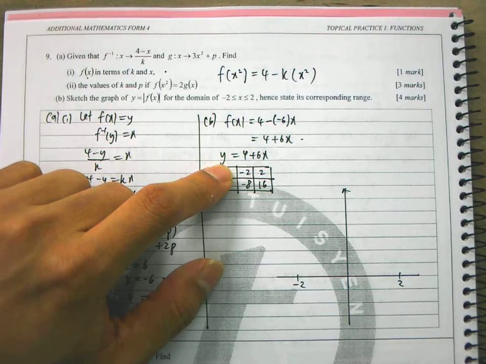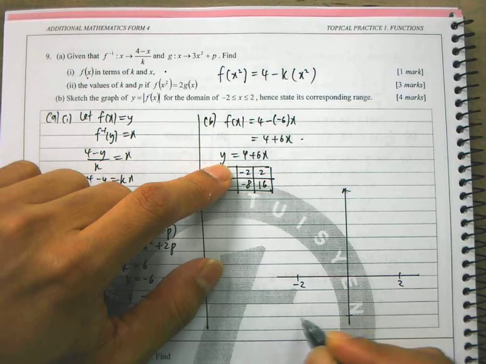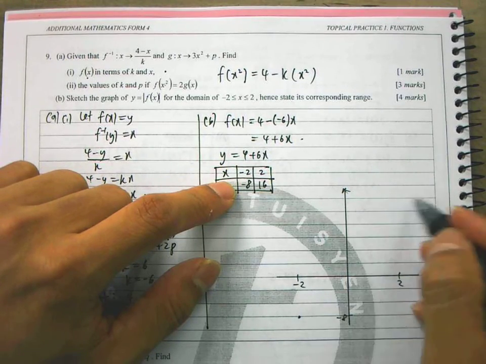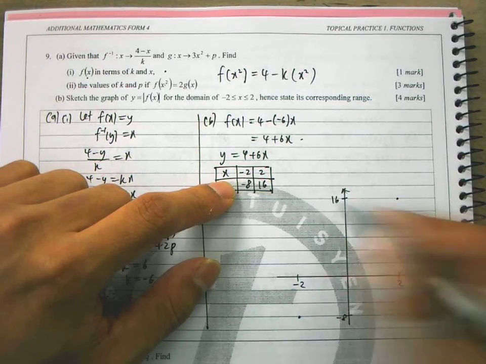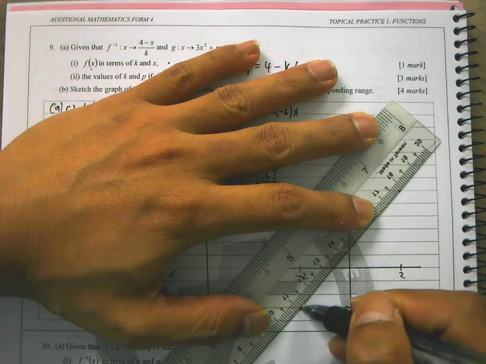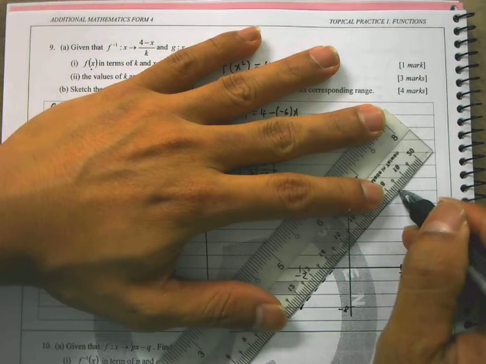So when x is minus 2, y is negative 8, let's say somewhere here. When x is positive 2, you get 16, which is somewhere here. Now I would use a dotted line for the part of the graph that is below the x-axis, and a solid line for the part above the x-axis.